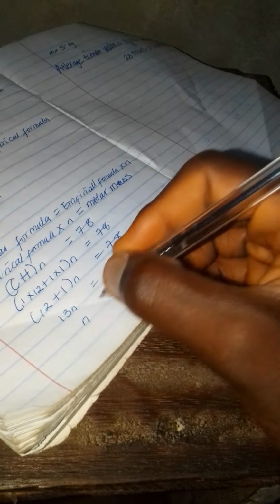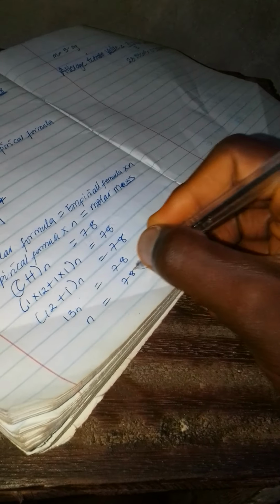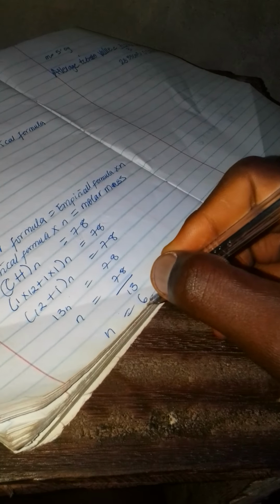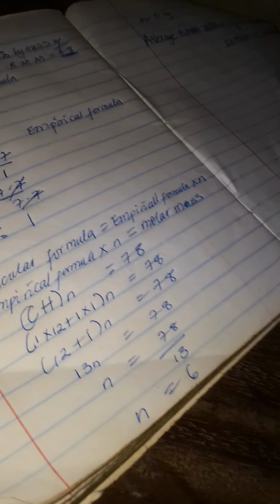Now looking for n, we divide both sides by 13. 78 divided by 13 gives us 6.